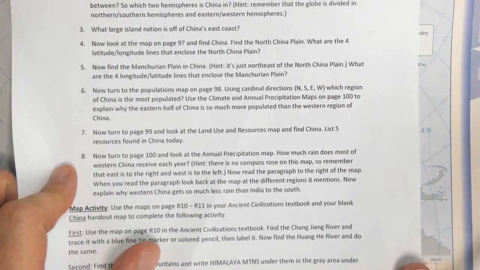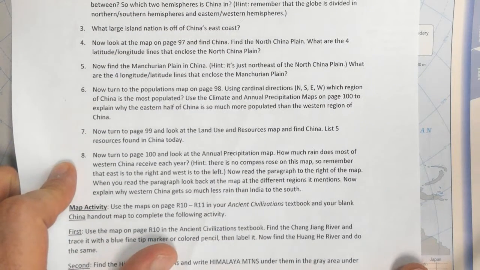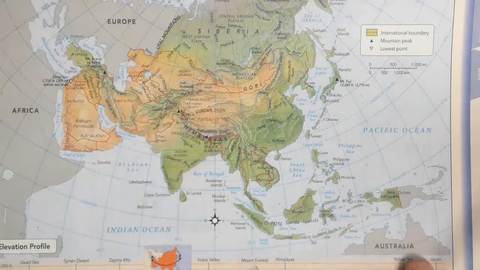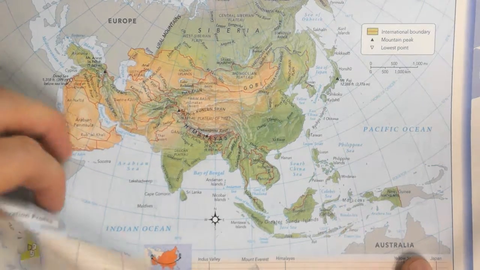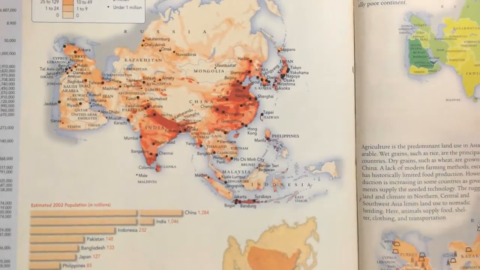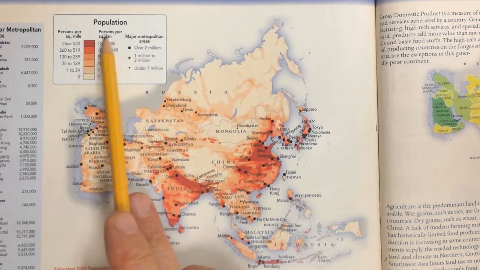Now, number 6. It says, turn to the populations map on page 98. Okay, let's take a minute to do that. That's one page back. There's page 98, and there's your key, population map.